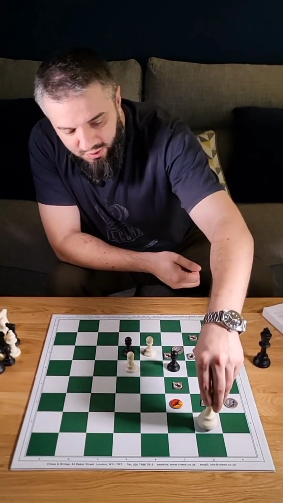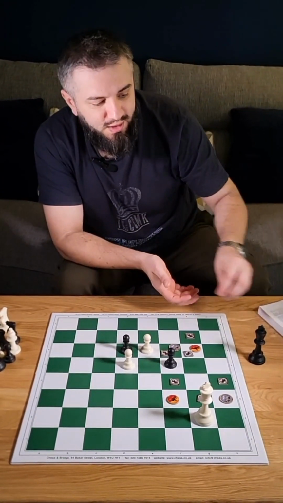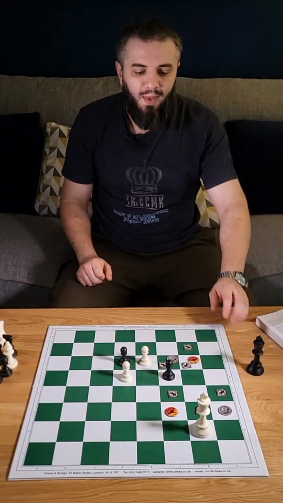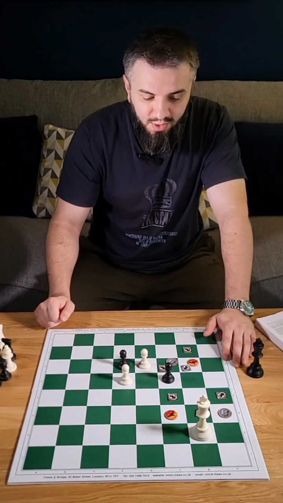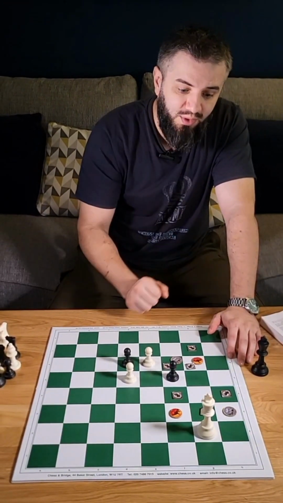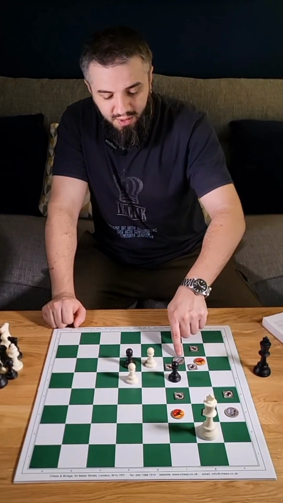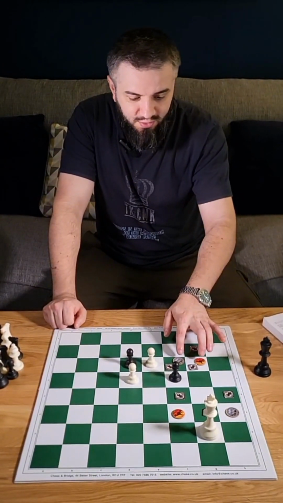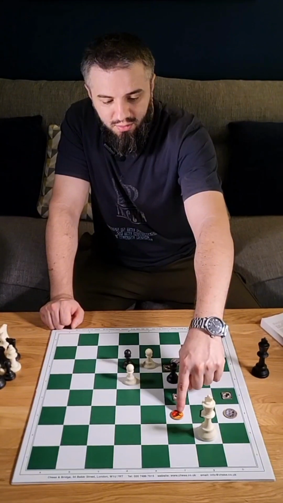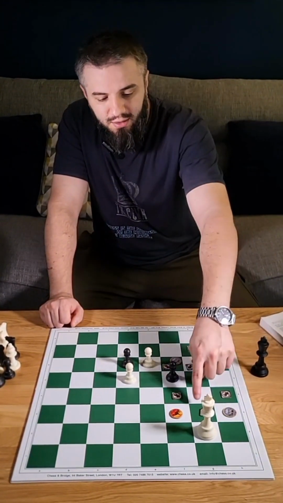How about now if white steps on the g2 square? If the white king is on g2, we see he has access to three corresponding squares. By the color of the tokens, we can see he has access to the blue token square, the red token square, and g3.